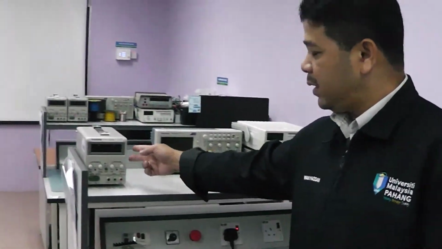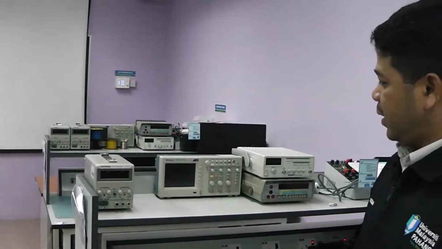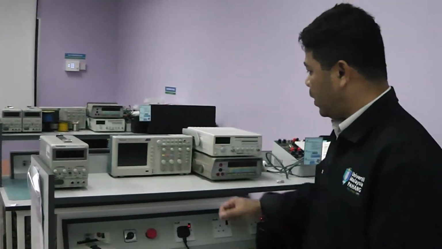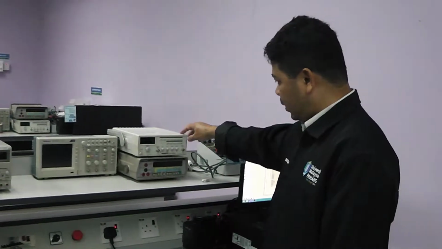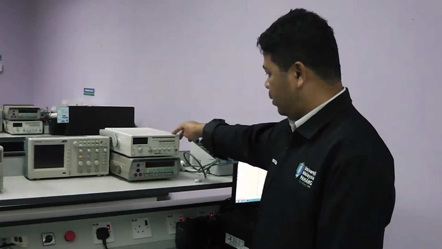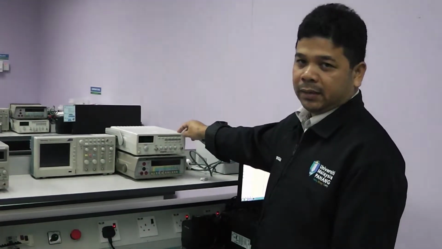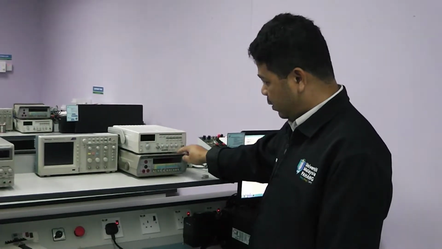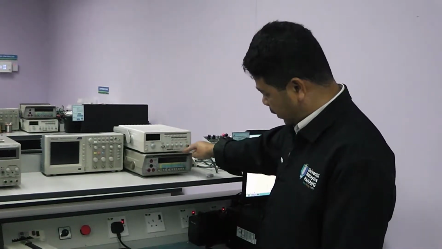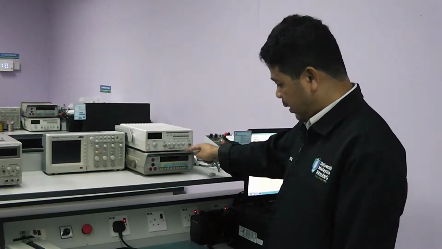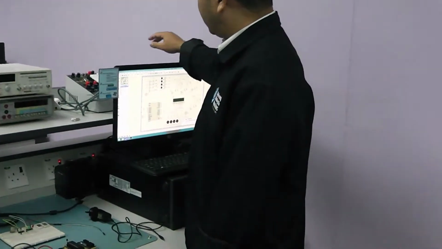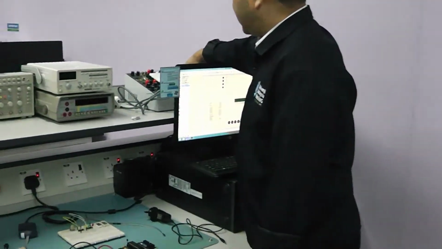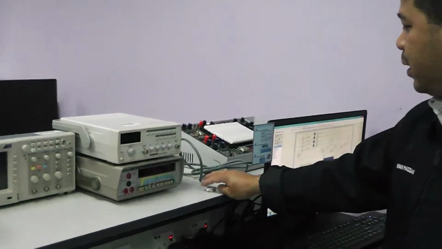The first equipment that we have in this lab is a DC power supply. The second one is the oscilloscope. The third one is the audio signal generator. The fourth one is the digital multimeter. And then this one is the desktop digital analog trainer. The back one is the digital analog trainer.